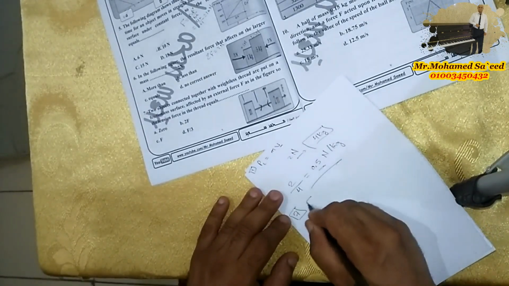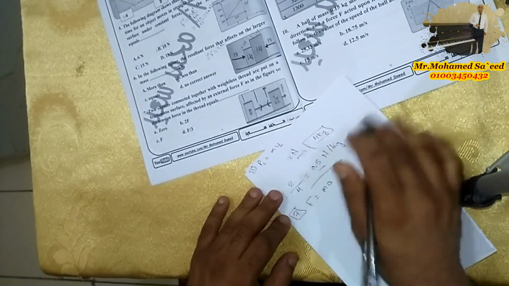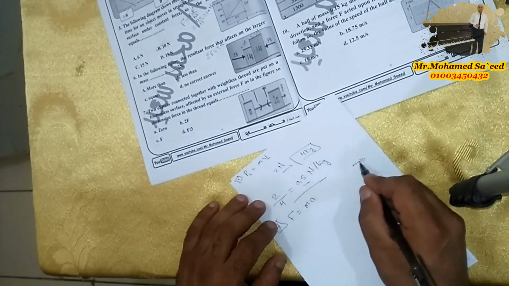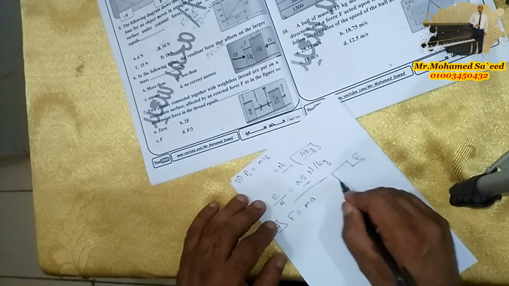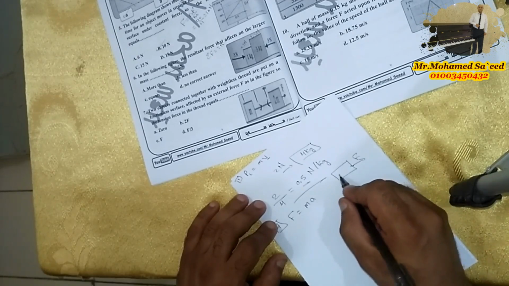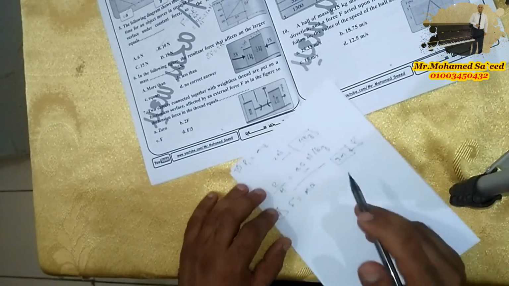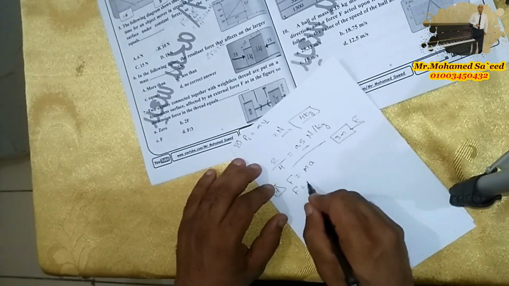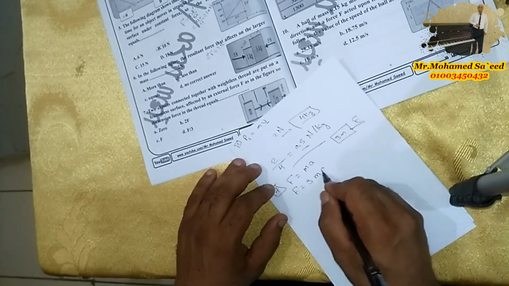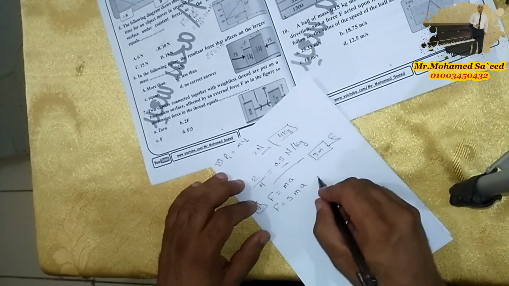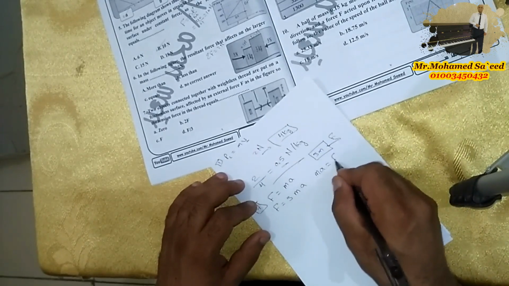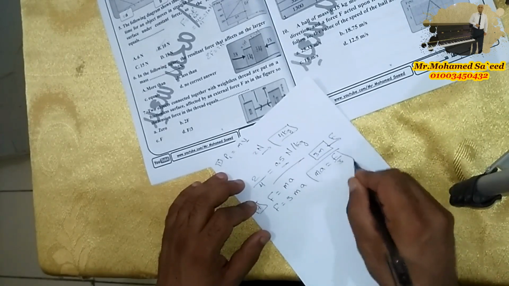Number 7. F equals MA, and this force F pulls 3M, which is M plus 2M. So F equals 3M times A, so we can say that MA equals F over 3.